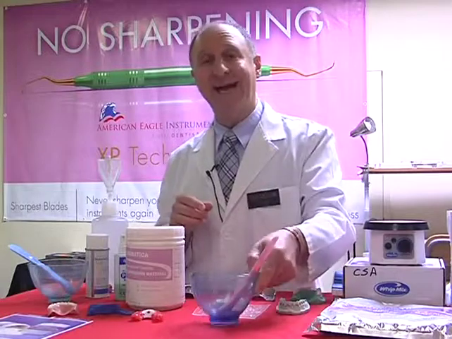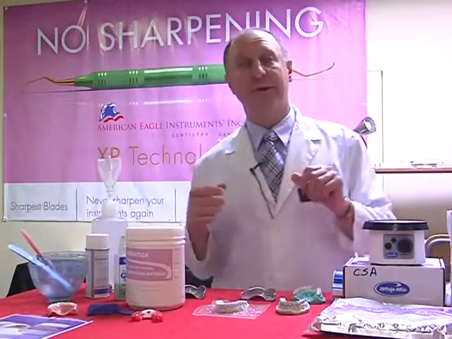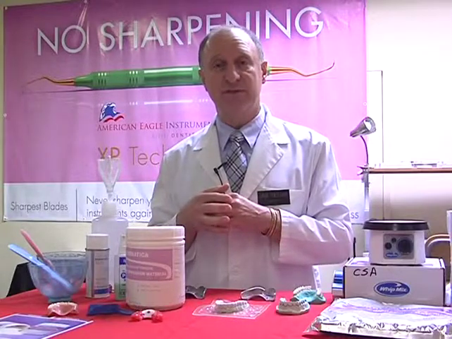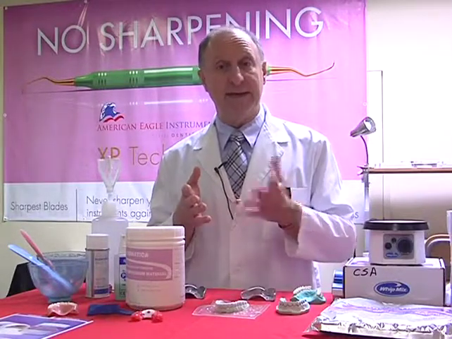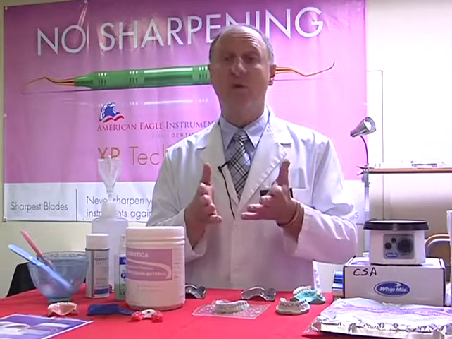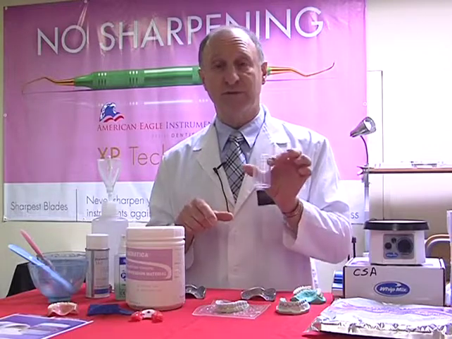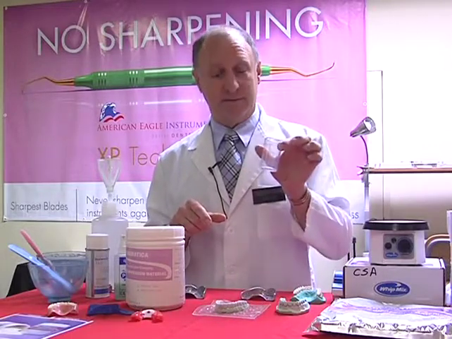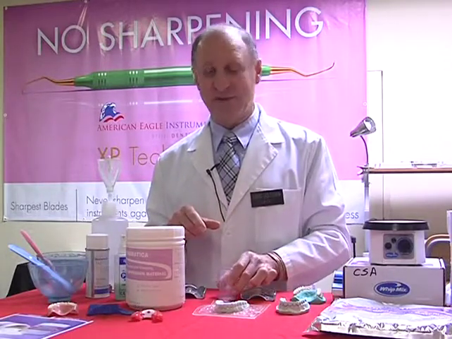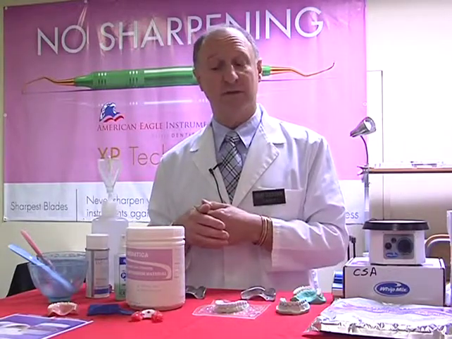So let's have a look at how to mix the alginate. Before I handle any type of impression material, I'm normally washing my hands under the sink, usually with warm or hot water. What will that do to the water that we're going to be measuring for our alginate afterwards? It means that it's normally going to be warm or hot. And how's that going to affect the alginate? It's going to accelerate the set, which is no good.